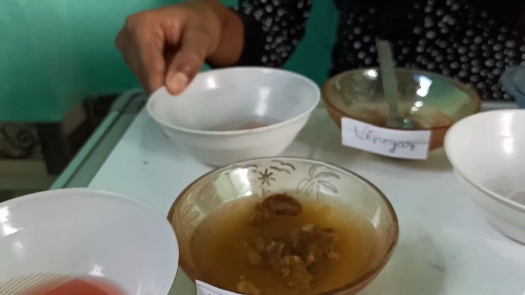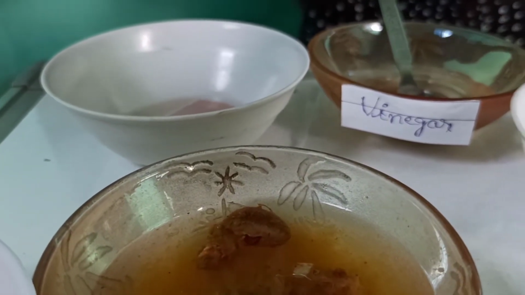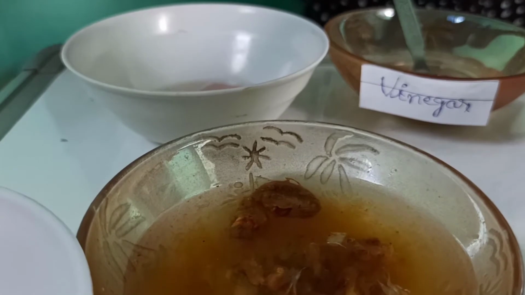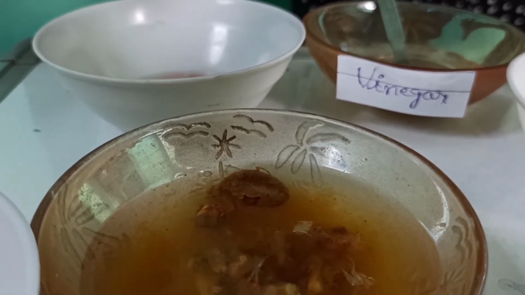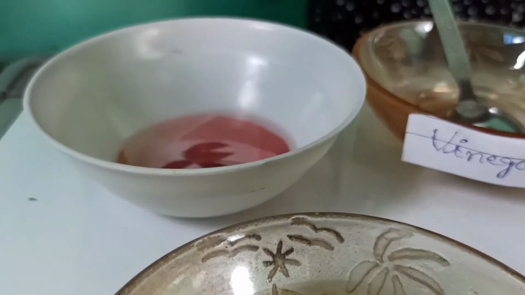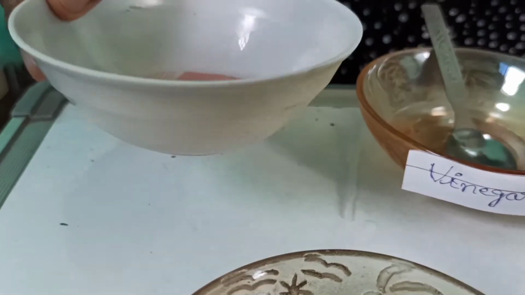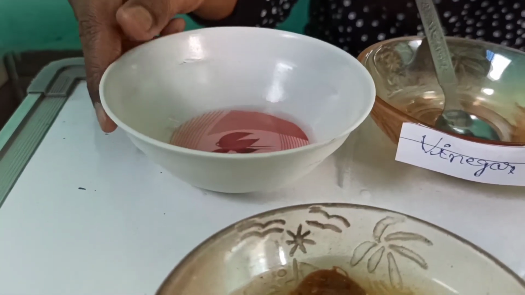Now again we'll try with this vinegar. We'll put this in the vinegar as well. Let us observe the changes now. This has also turned pink. So this shows that these are the things which consist of acid.